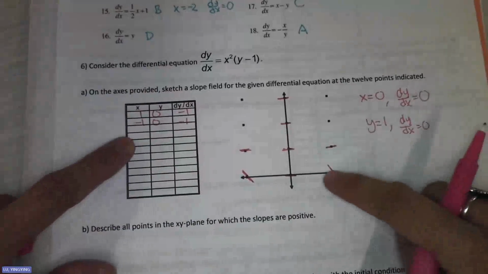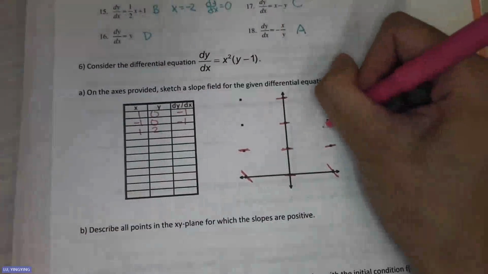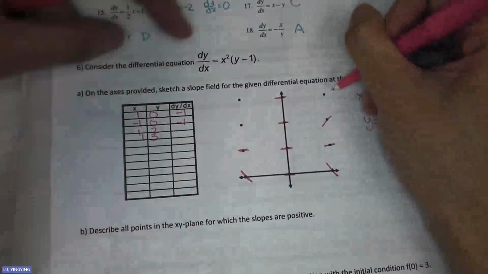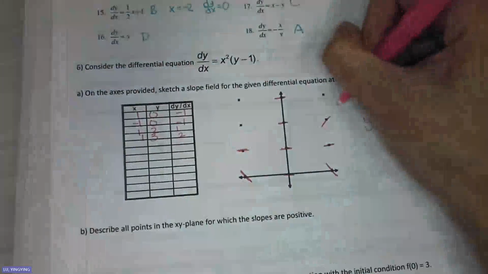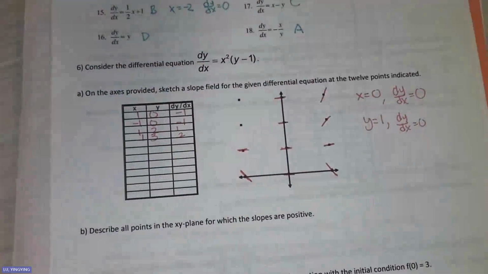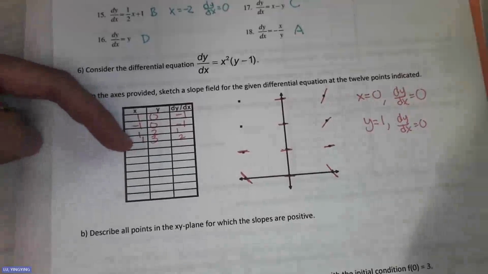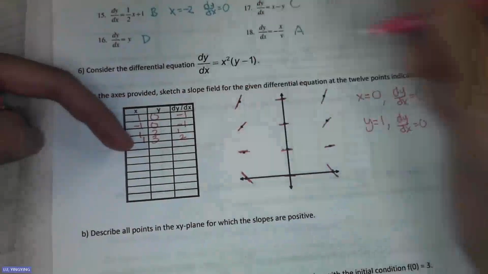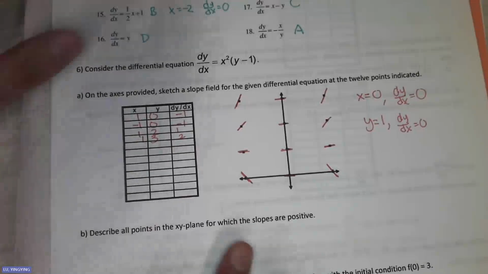What else? Here's 1, 2. At 1, 2 it is 1 times 1, which is a positive slope. At 1, 3 it's 1 times 2, so it is a steeper positive slope, and it should be the same thing on the other side, because your x squared value is always positive. Once you figure out the pattern, you don't need to show me too much work for plugging in, I hope. Any questions? Easy stuff.